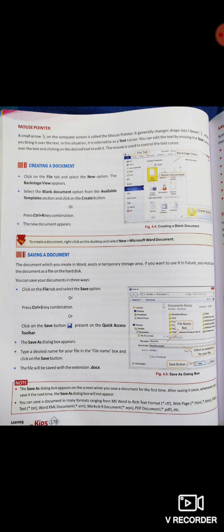There is also a keyboard shortcut to create a new document, that is control plus N. If we press control plus N together on the keyboard, that will also create a new document. We can also use another method to create a document. For that, we have to right click on the desktop, then select the new option from that drop down menu, and click on the Microsoft Word document. That will also create a new document.